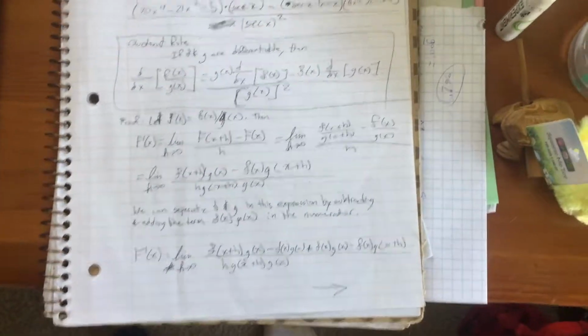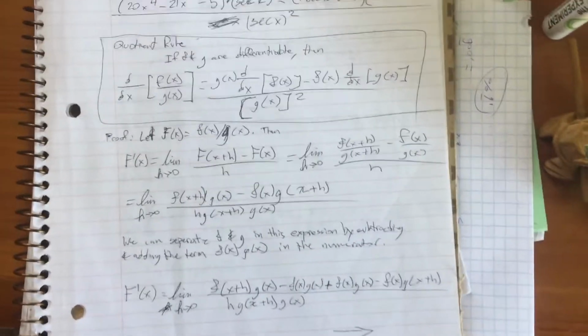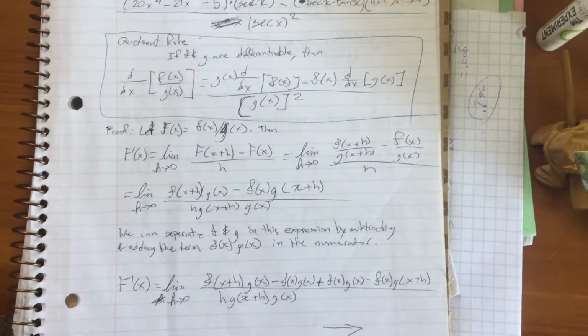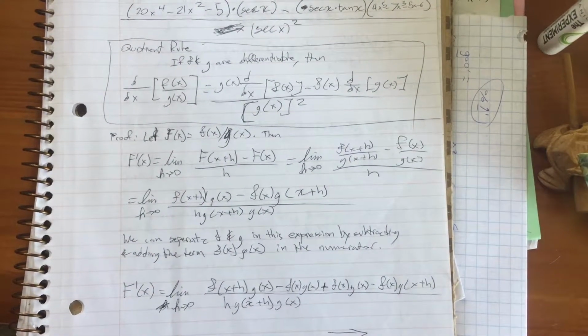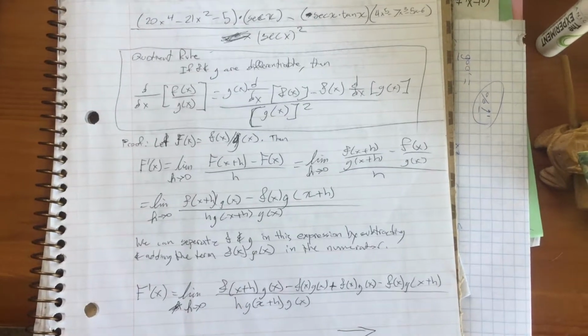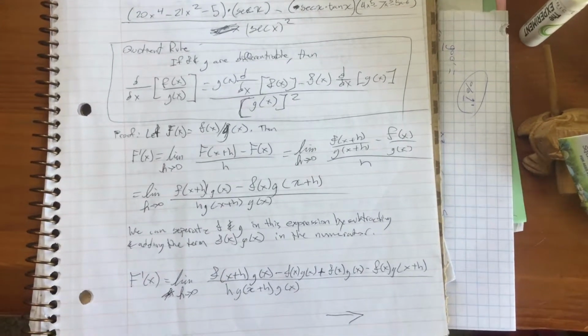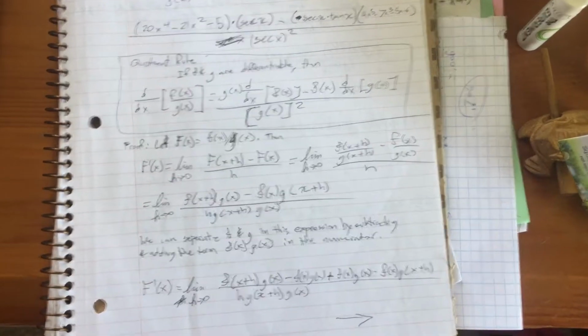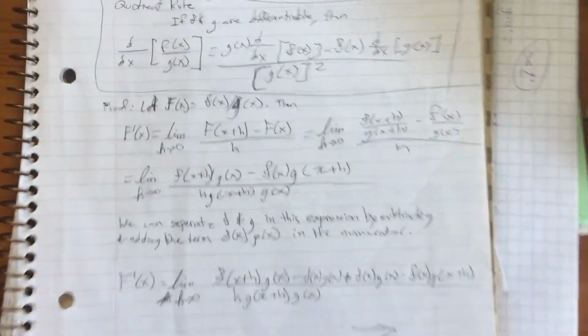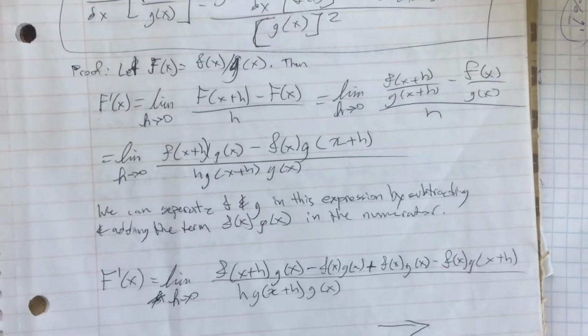Hi, Dr. Chang. This is the quotient rule video. So we know the quotient rule is applied if f and g are differentiable. Then we use the derivative of f of x over g of x equaling g of x times the derivative of f of x minus f of x times the derivative of g of x all over g of x squared. So we're going to try to prove this.